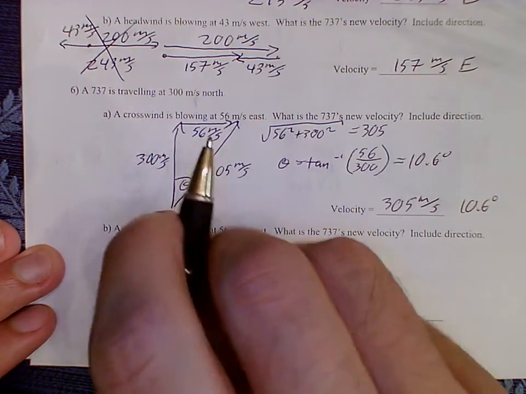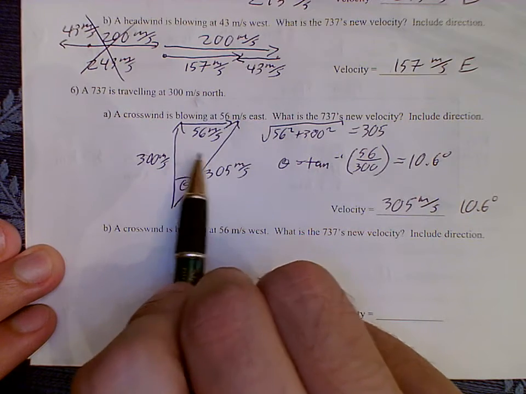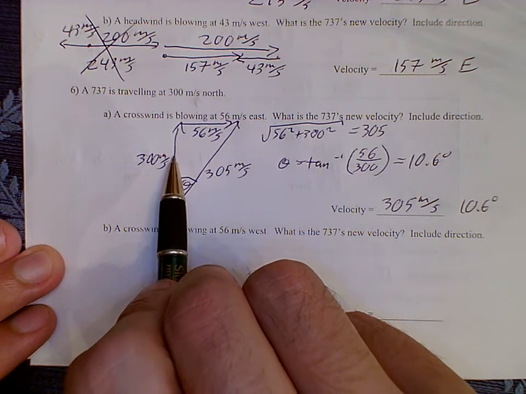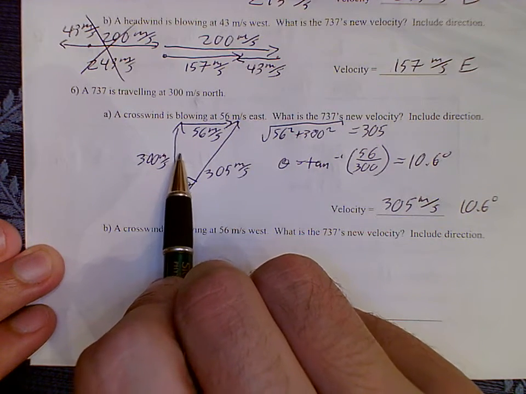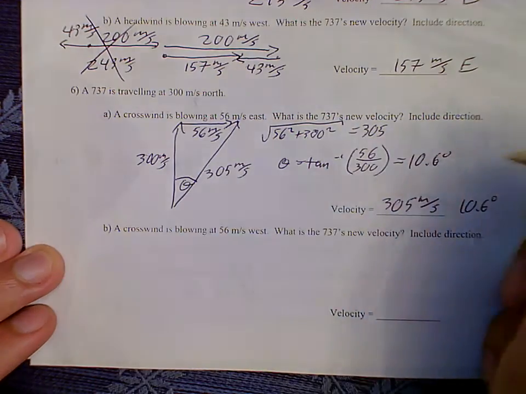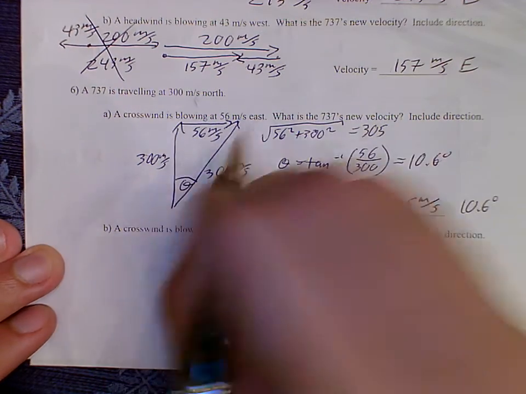That's going to be, so we measured from north, right? So you should always measure with respect to one of the cardinal directions. In this case, it's north. So it looks like it's east of north, because you start at north and go to the east of it.